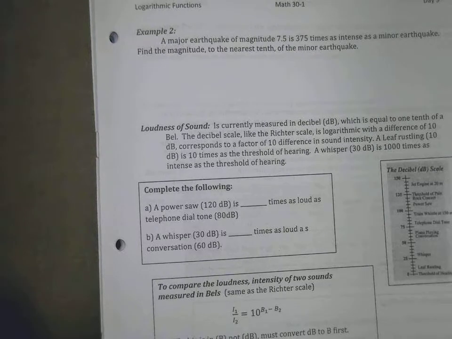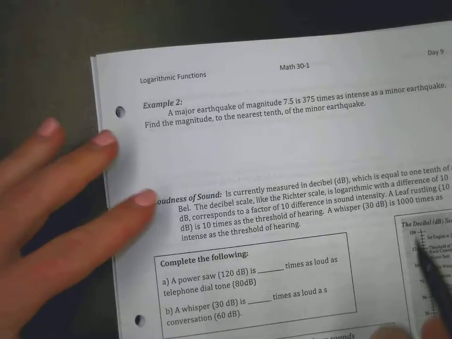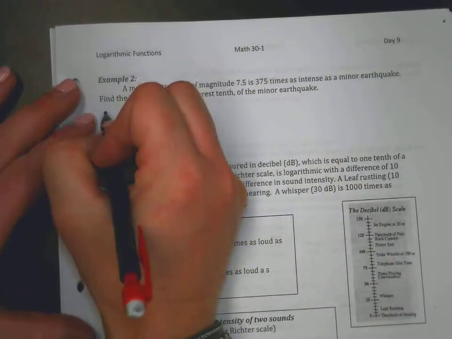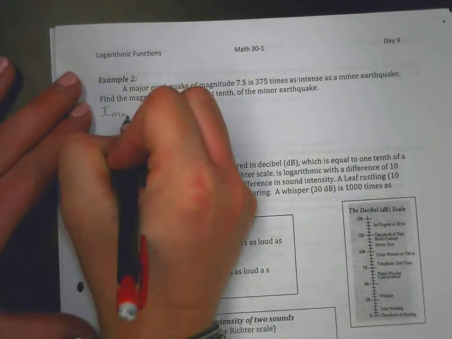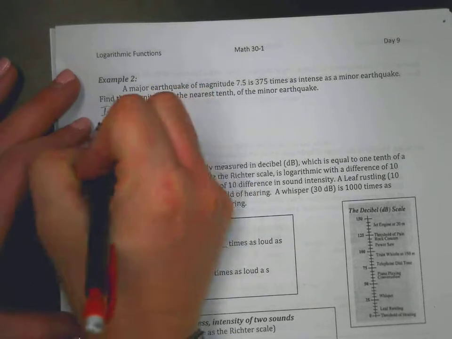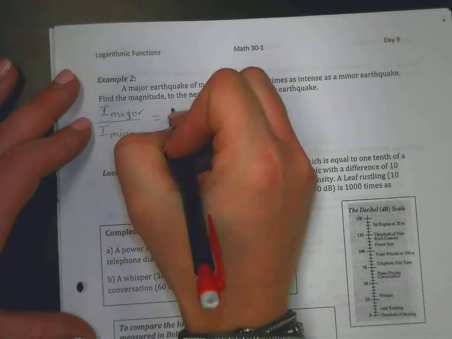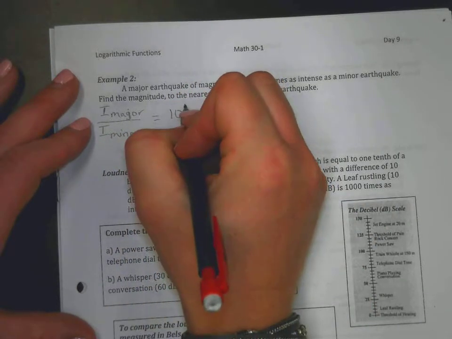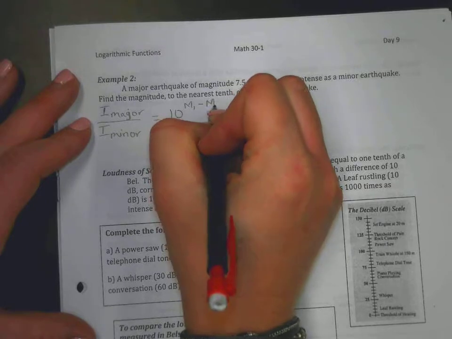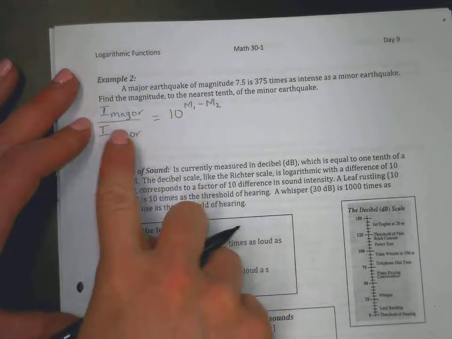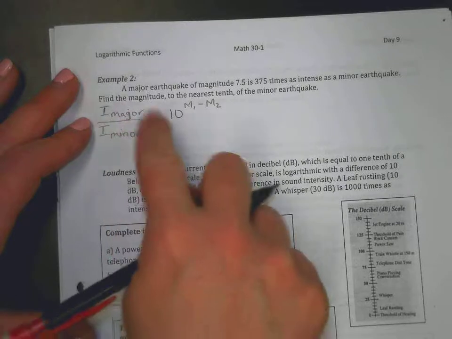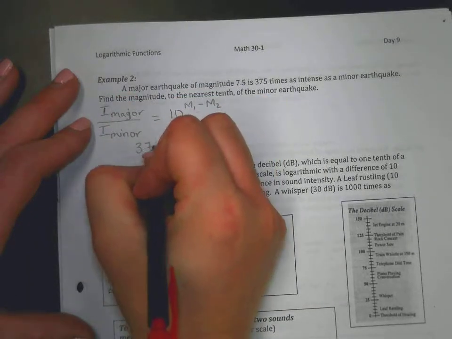So what two things am I comparing here? I'm comparing the intensity of the major versus the intensity of the minor. And I know that's going to be equivalent to 10 to the power of magnitude 1 minus magnitude 2. So technically, the comparison of these two intensities would equate to 375. I know the magnitude of the major earthquake was 7.5, and then we're trying to solve for our second magnitude.